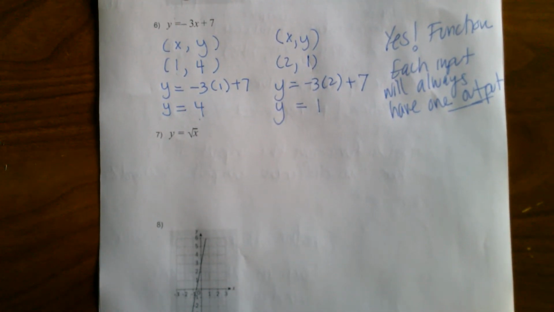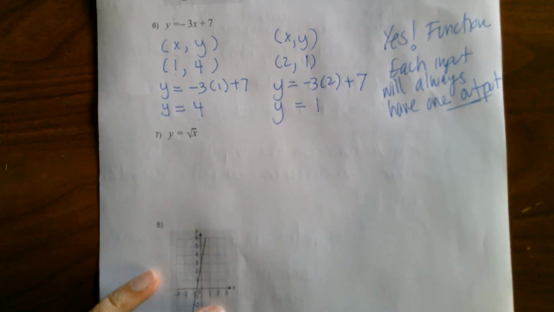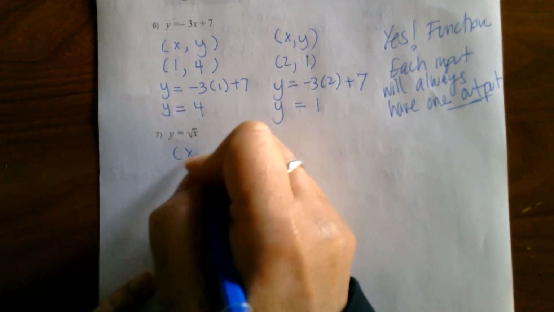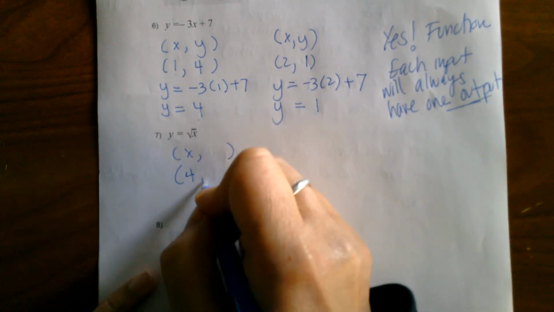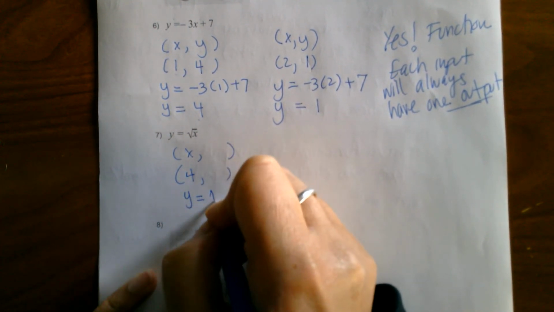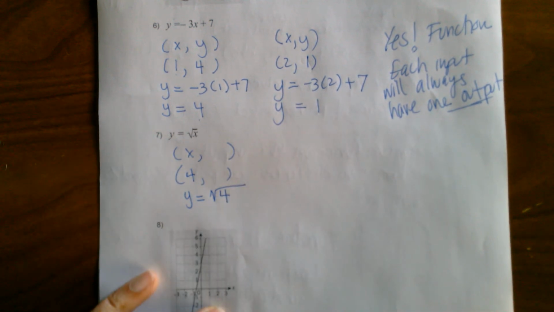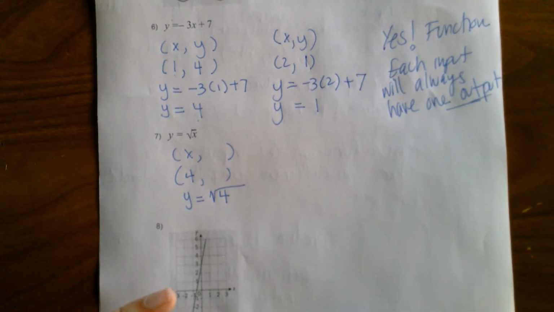Number 7, we have y equals the square root of x. So again, let's substitute in some numbers. For this one, I'm going to try the number 4. So y equals the square root of 4. Now, what a square root means is, it represents what number times itself gives you 4.